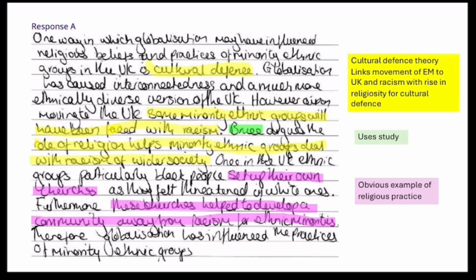So there is your impact of that religious practice. And at the bottom, therefore, globalisation has influenced the practices of minority ethnic groups. There's your link back to the question. So they have combined globalisation, the increasing interconnectedness, creating an ethnically diverse version of the UK with an increase in black churches. Remember, this is just one paragraph.